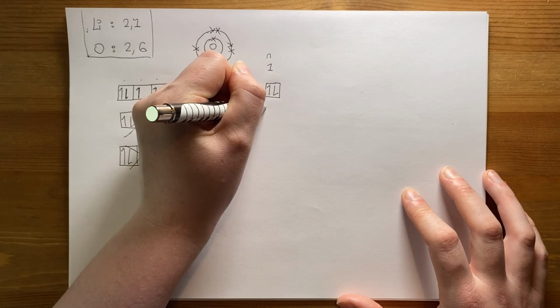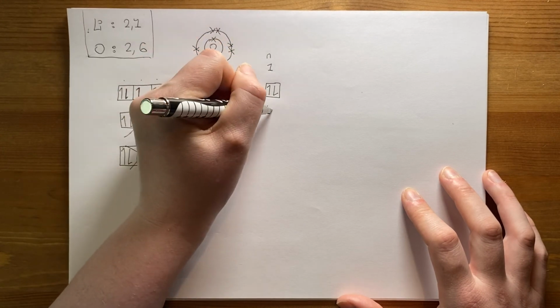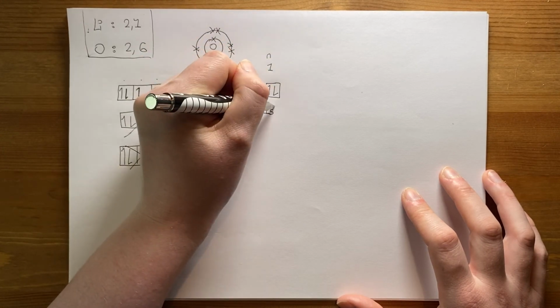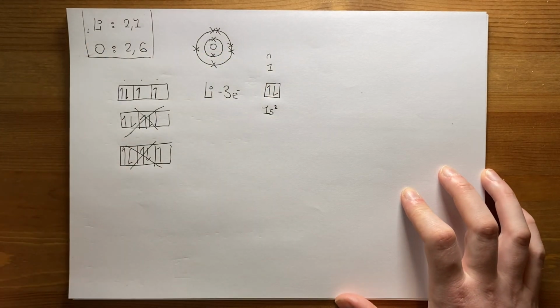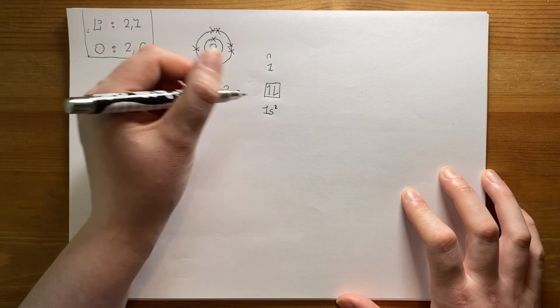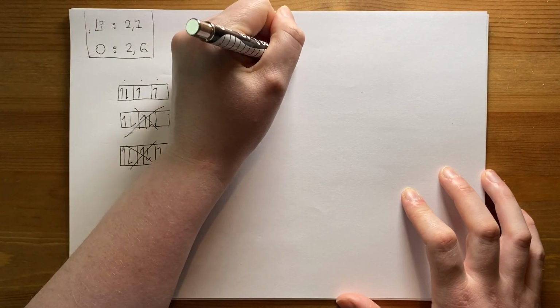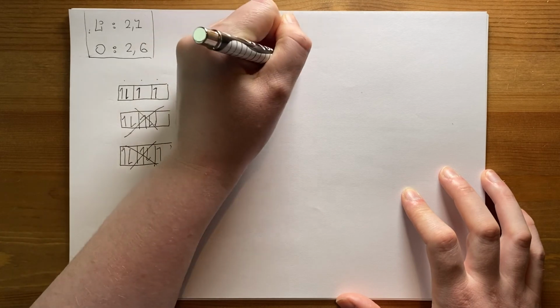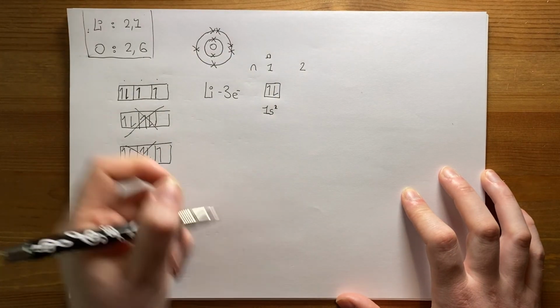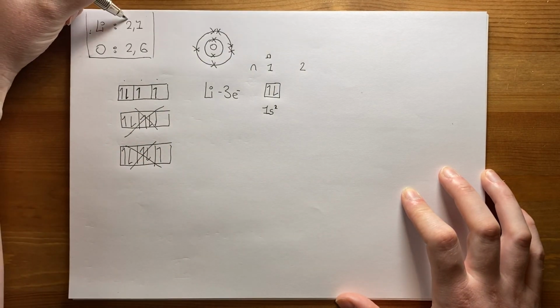So this is 1 because it's n equals 1. It's an s orbital, and it has 2 electrons. So 1s2, and the 2 is like a wee superscript, so it's like squared. 1s2. So there's 1, 2 of my electrons. I have 1 left over. I now have to go into, if I put the n at the side here, I need to break into the second shell, which we knew already from National 5.